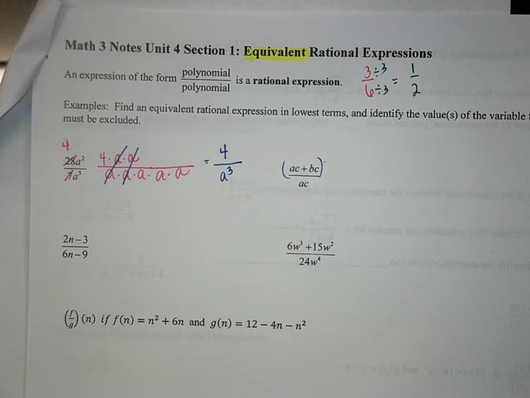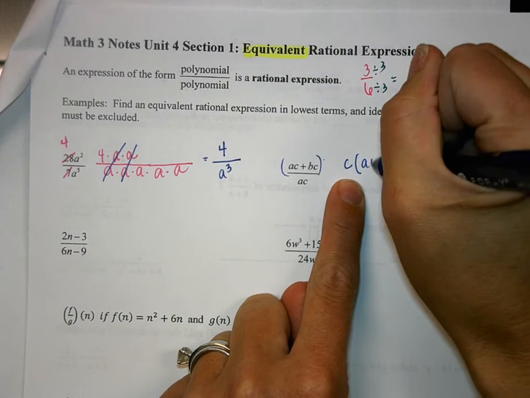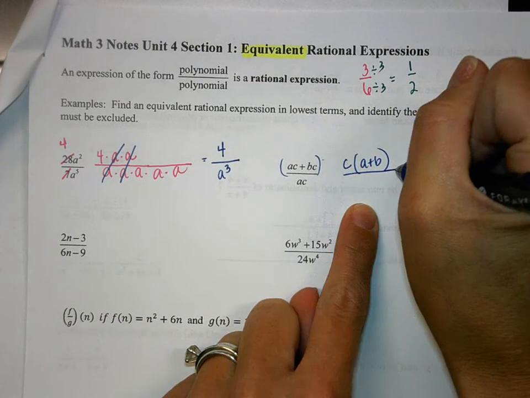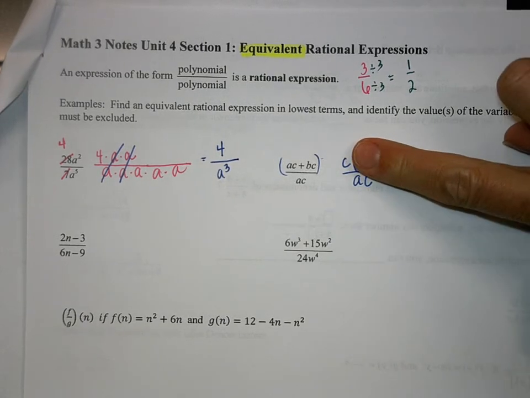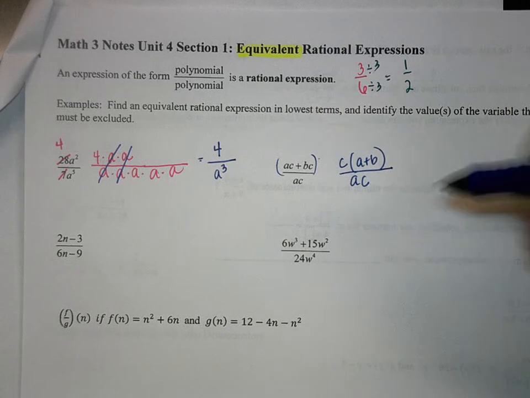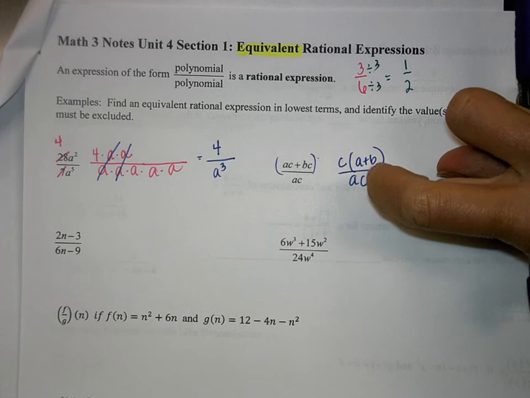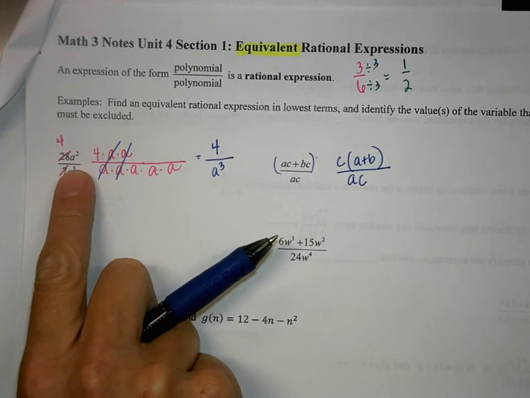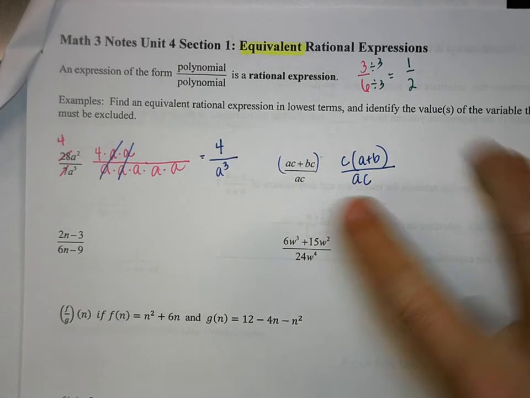But what do you notice on the top? Is there anything that could be factored out? A C, very good. And so if I factor out a C, what am I left with? A plus B. And then in the denominator here, I have a C. Now, do you see how the C isn't adding or subtracting with anything? That C is really saying C times the quantity of A plus B. And so when you have things that are multiplying, if they're the same, just like here we had 28 times A squared. Right here we have A times C, and then this is C times A plus B.